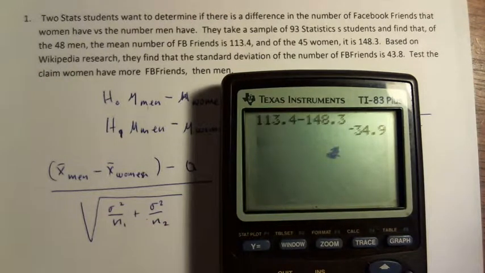And then what goes on the bottom of my z-score is that formula that you see. So let's take that same answer and we're going to divide it by the square root of the standard deviation squared. And one more time, the standard deviation that we looked up on Google was 43.8. So 43.8 squared divided by the sample size for men.